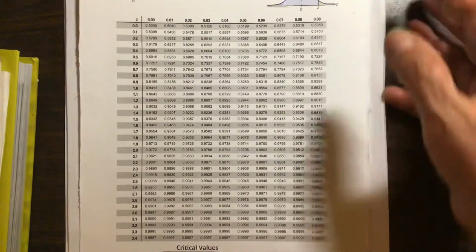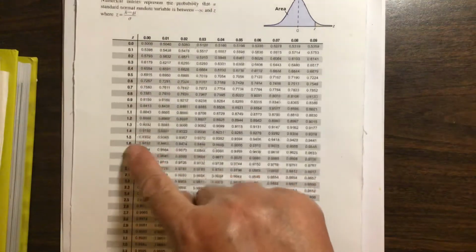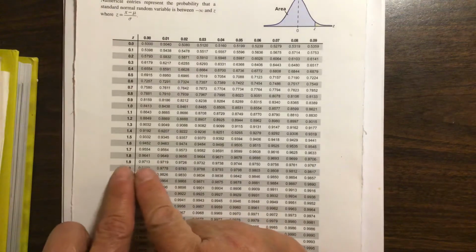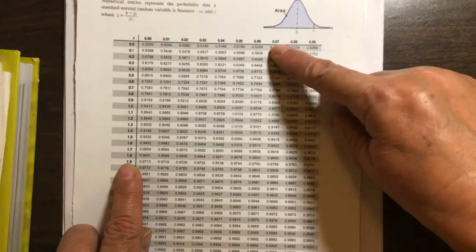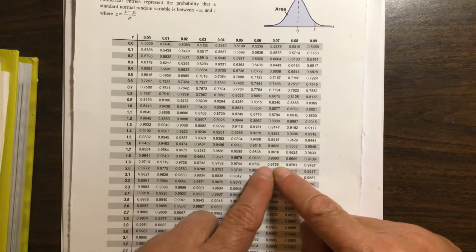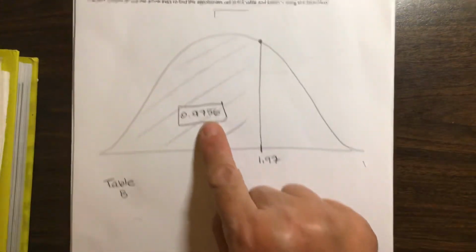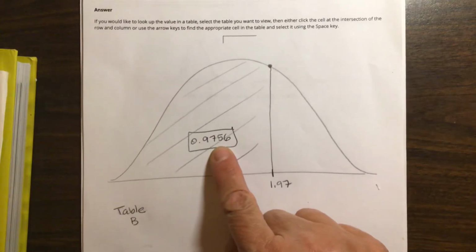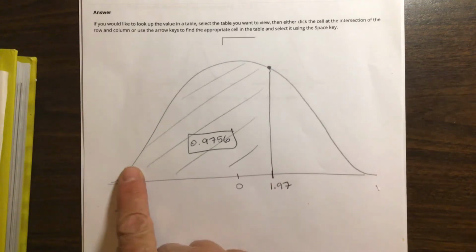Okay, so in this problem, they gave us a z-score of 1.97. So this is how we would find it. Looking down here until we get to 1.9, and then coming across the top until we get to 0.07, and then we go until those two meet. See how it says 0.9756? That's the area under the curve. We looked up the z-score, and then we could find the area to the left of that z-score.